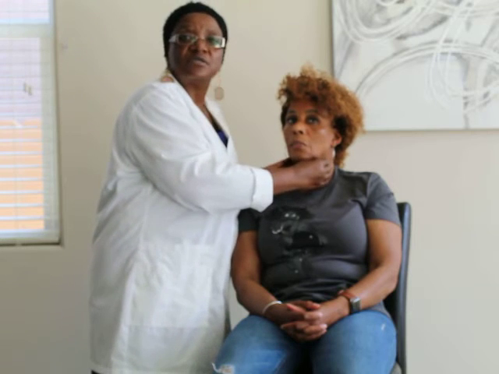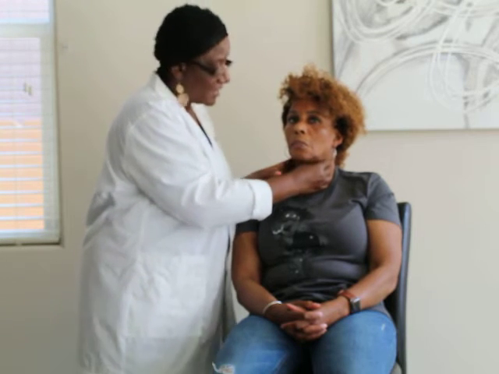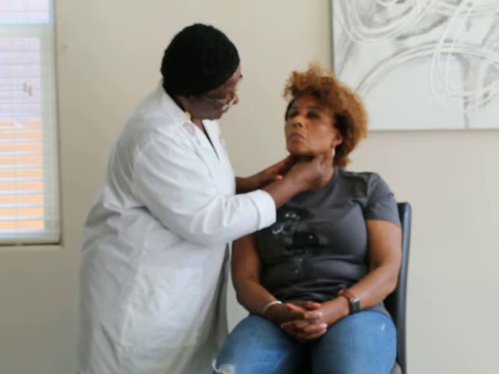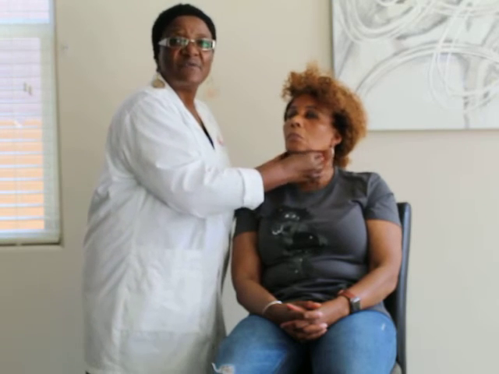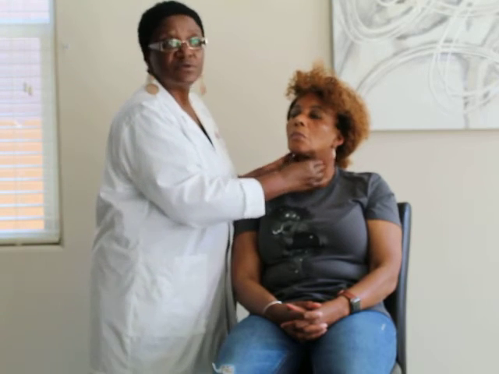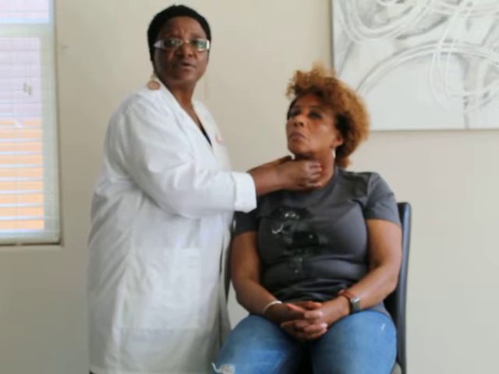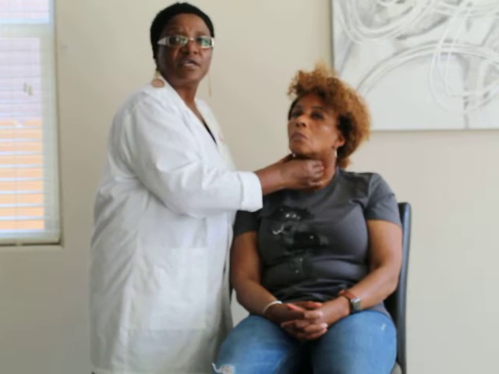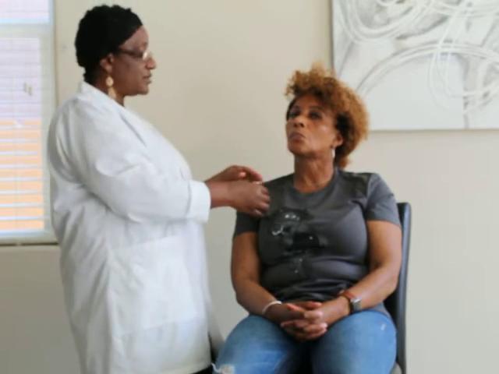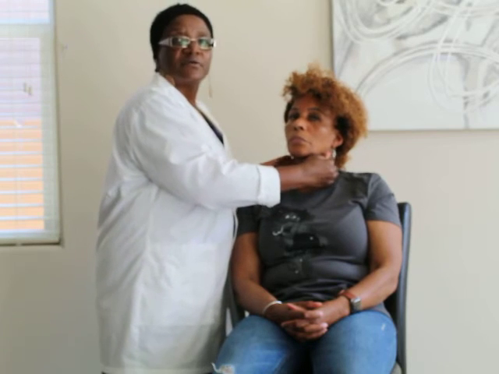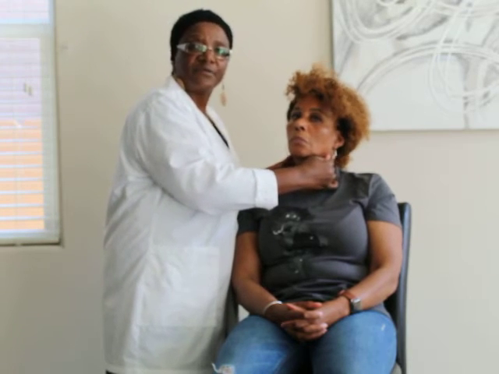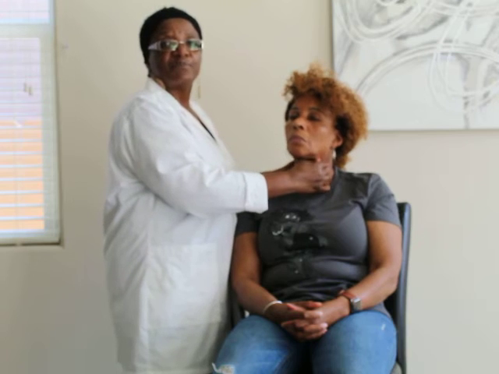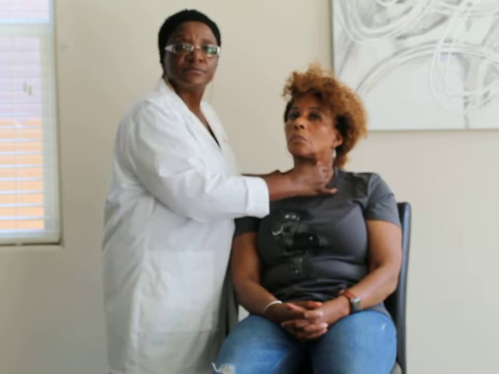The anterior cervical is right here. I am palpating for any lumps. Then the posterior cervical is right behind this. Right here is our posterior cervical.